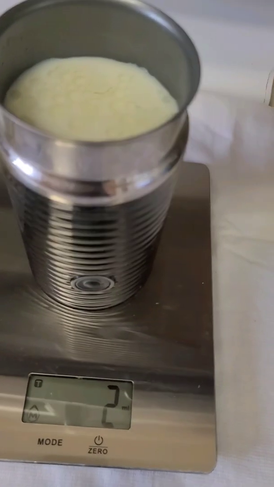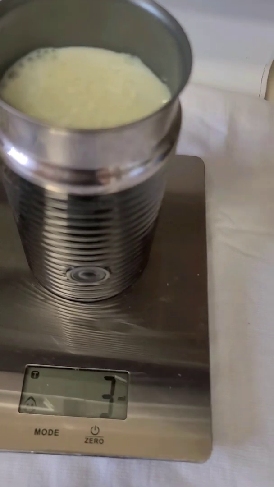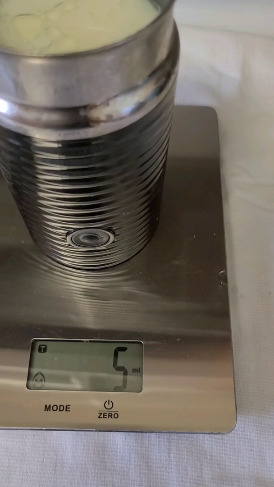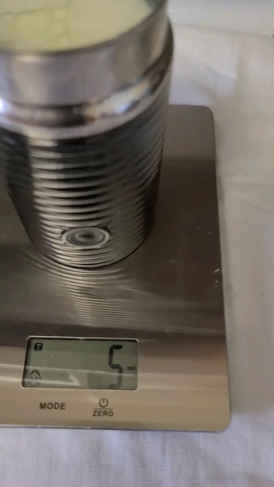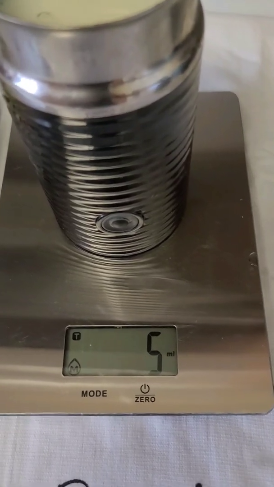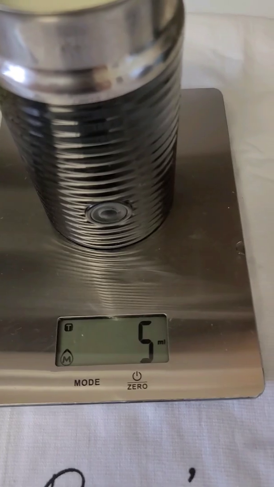So it was negative. There's 2. There's 3. And again, I have it on this thing, so it's being a little sensitive. Usually I would have it on a hard countertop in order to do this right. But we're going to go ahead and put our 5 milliliters of coconut oil on the next slide.